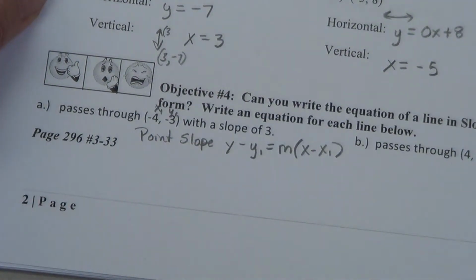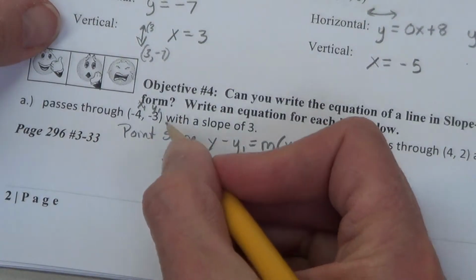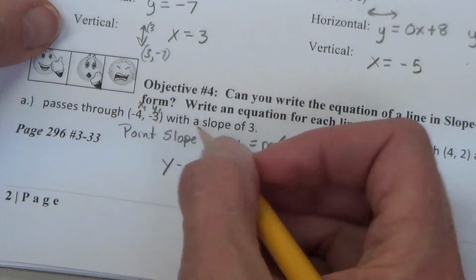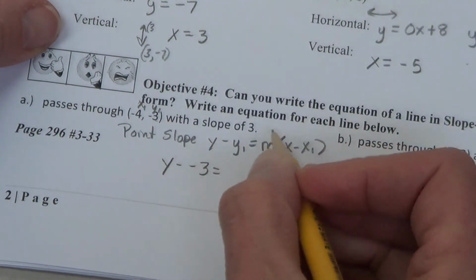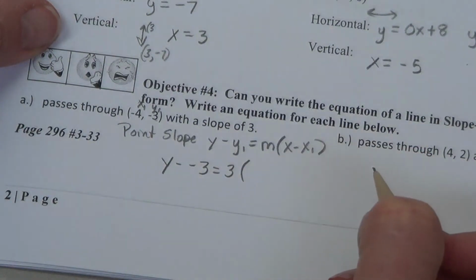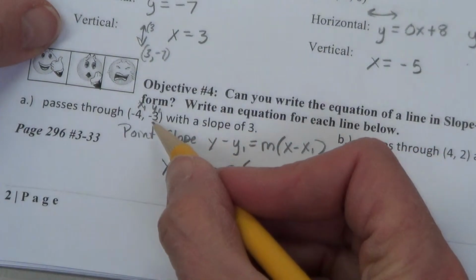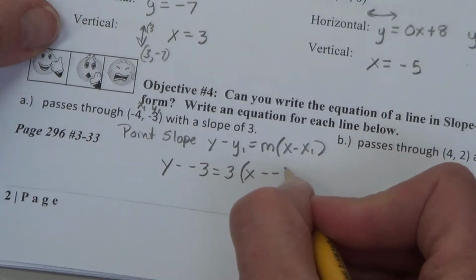That's your first point. So now we can go y minus the -3 from the y value, -3 equals, our slope is 3, and our x value is -4.